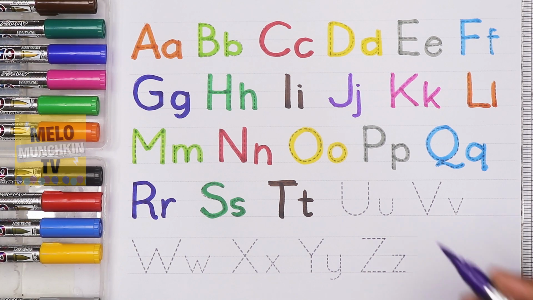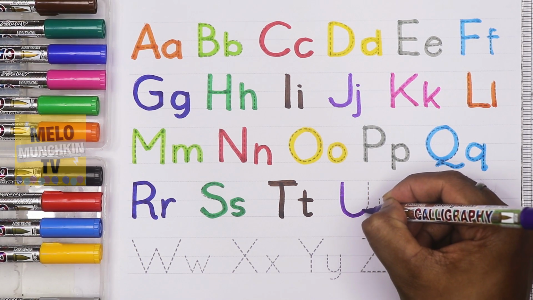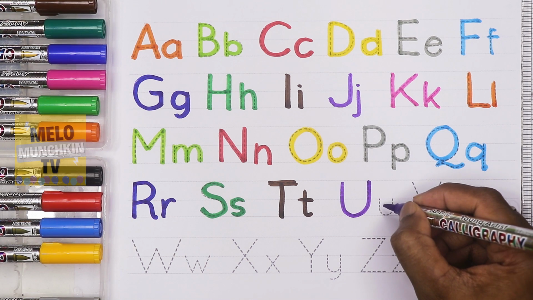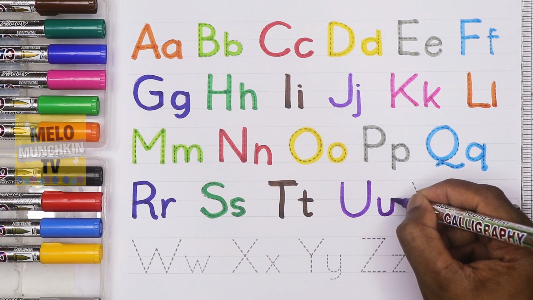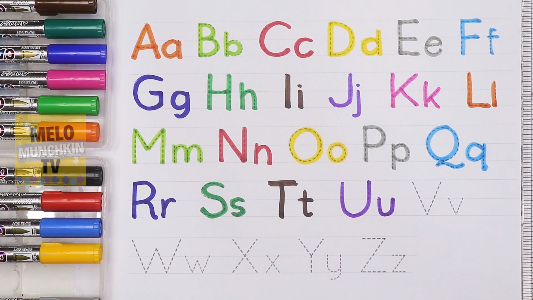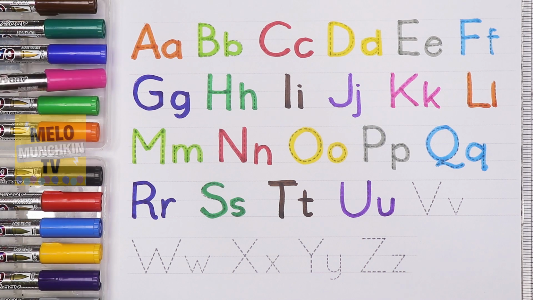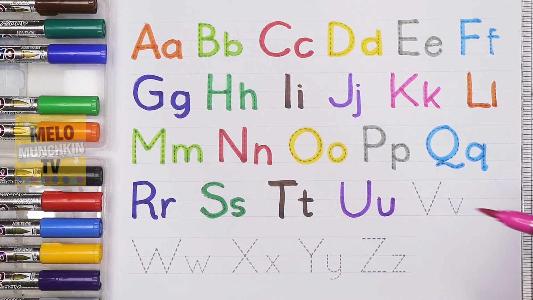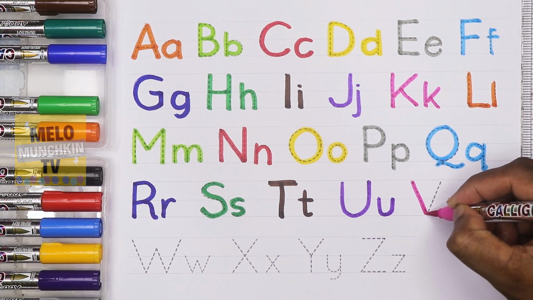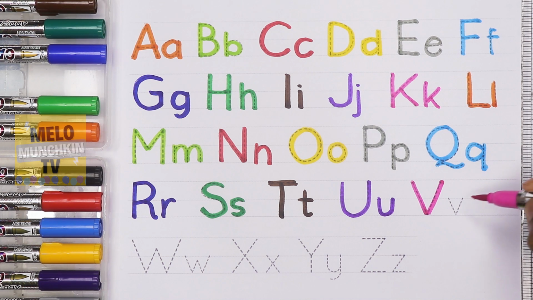Purple color. U, capital U for umbrella. U, small u for umbrella. Pink color. V, capital V for van. V, small v for van.